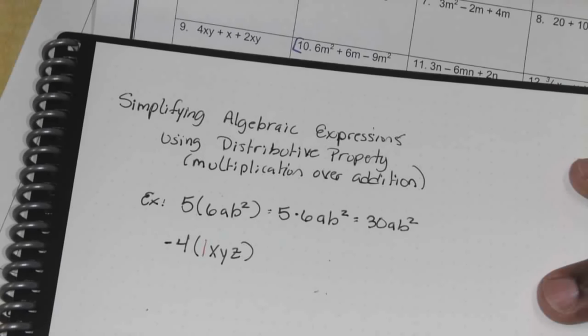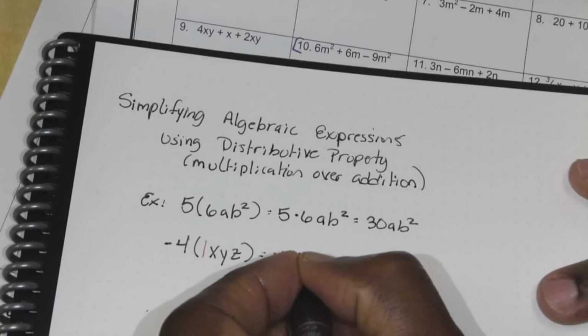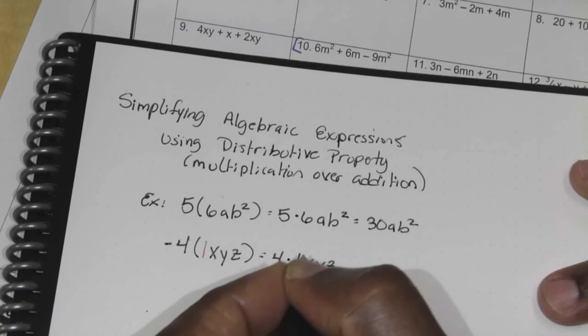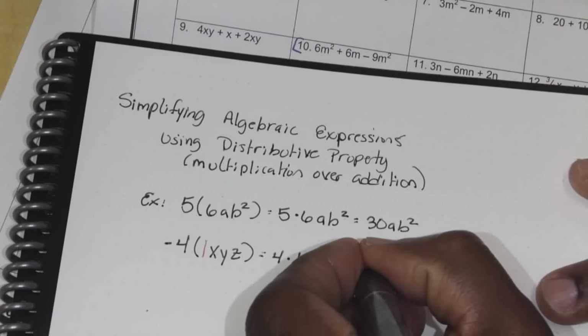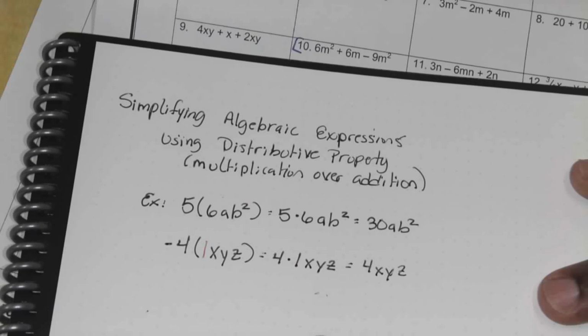So we'll multiply negative 4 times 1, and then you write xyz. What's 4 times 1? So we have negative 4xyz. If you can do this, you can do the distributive property.